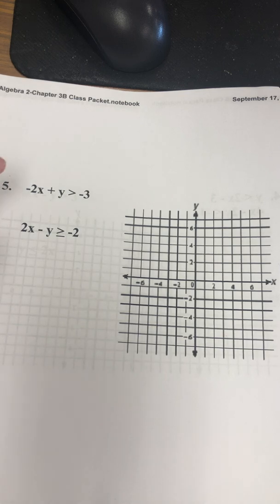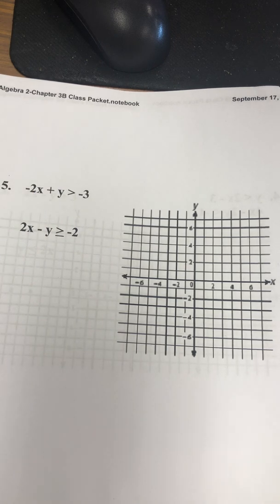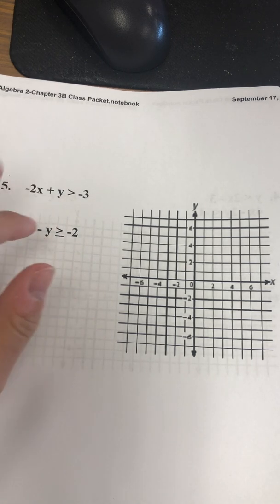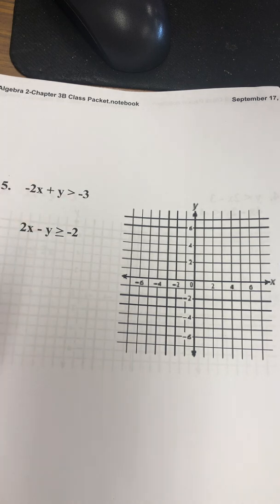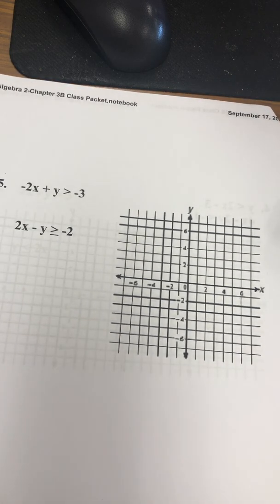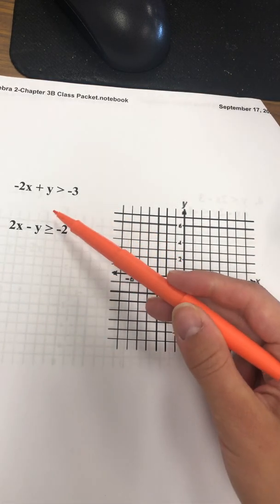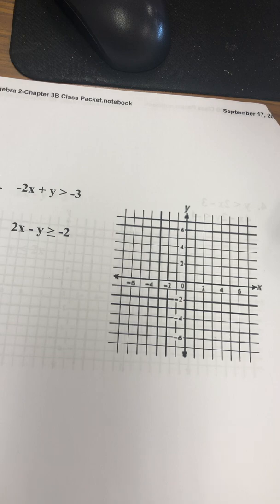So again, a system means you have two equations, and we're going to graph both of these equations, but the answer is not going to be where they cross. Instead, the answer is going to be where the shading overlaps, because if you have inequalities involved, you have to shade to identify where all the solutions are.